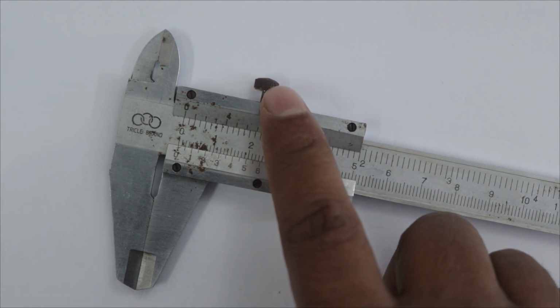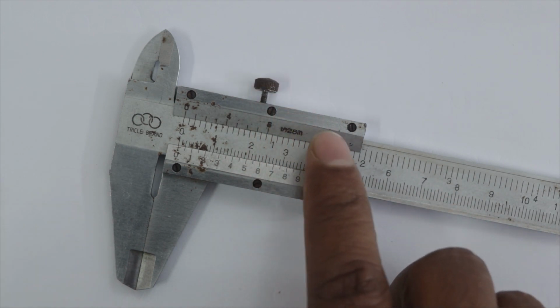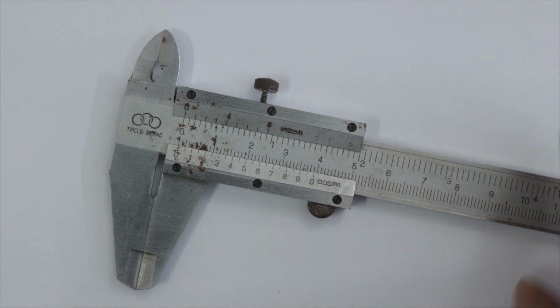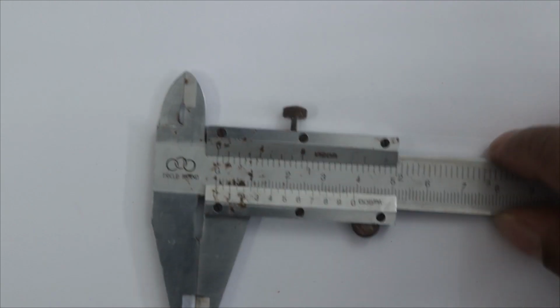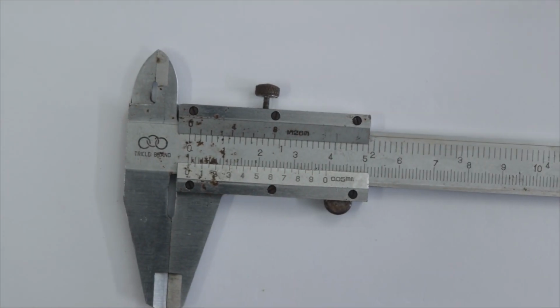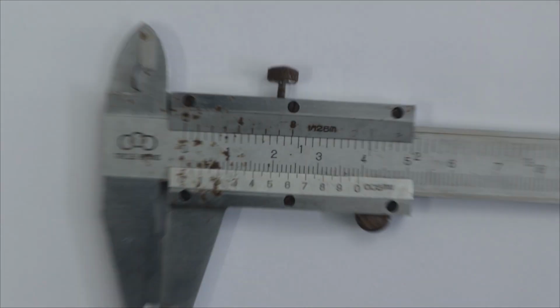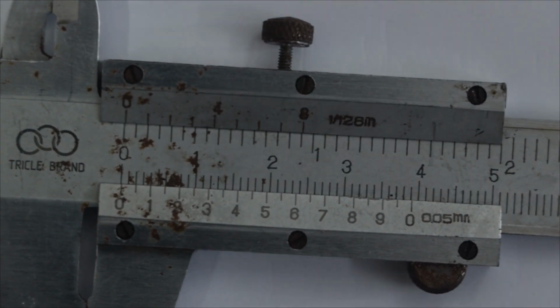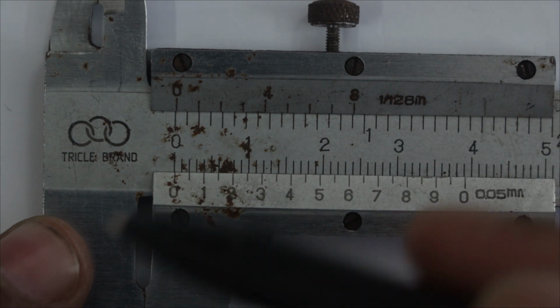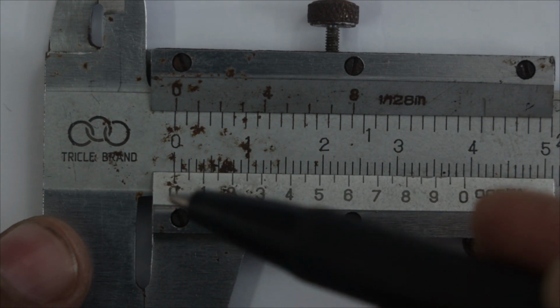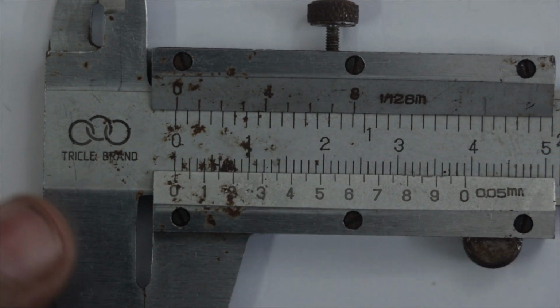When the jaw of the Vernier scale touches the jaw of the main scale, then the 0 of the main scale and the 0 of the Vernier scale must coincide. Look, here 0 of the main scale coincides with the 0 of the Vernier scale.